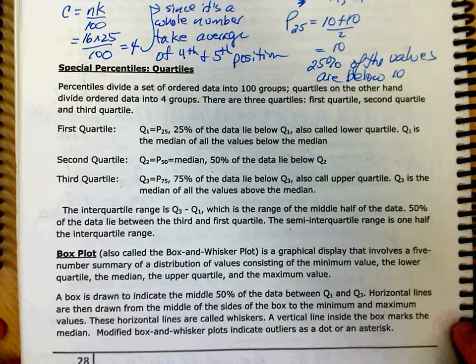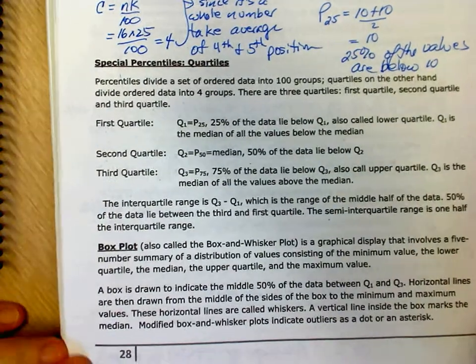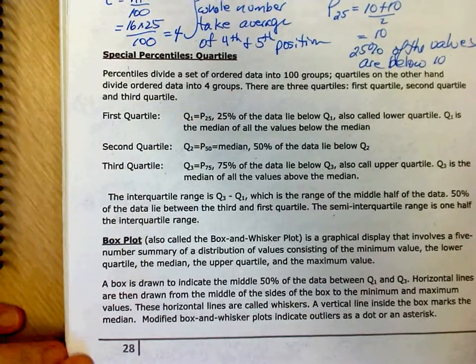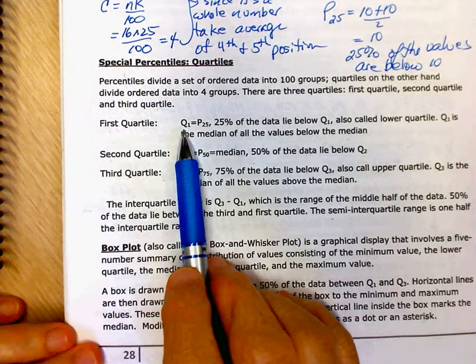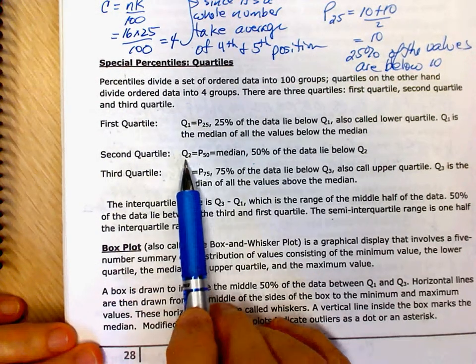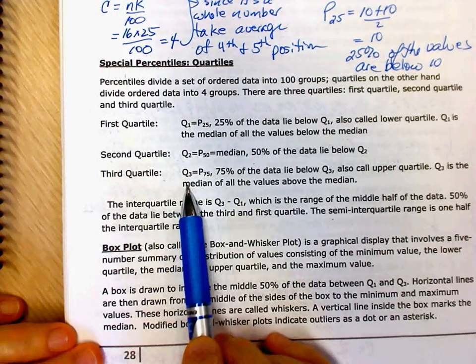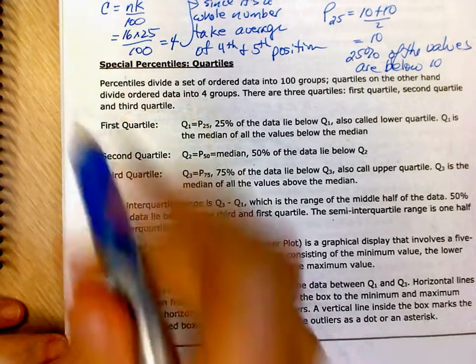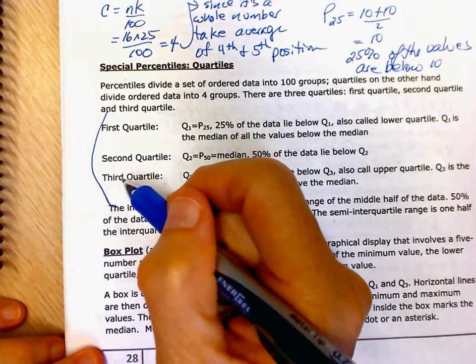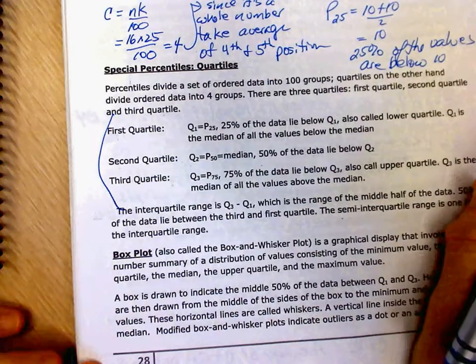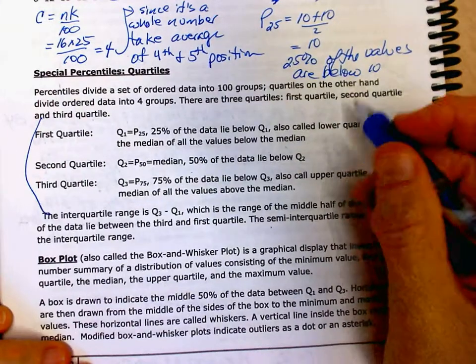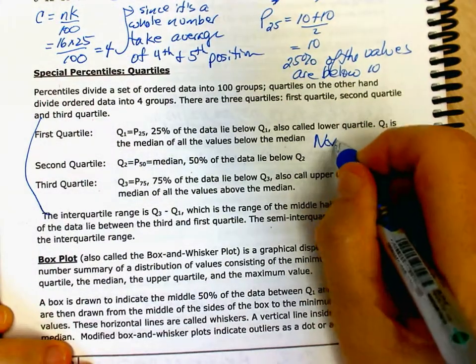Okay, what I want to emphasize here: even though Q1 is the 25th percentile, Q2 is the 50th, and Q3 is the 75th, never use percentile formulas to find quartiles.